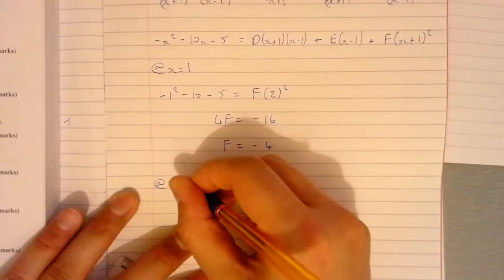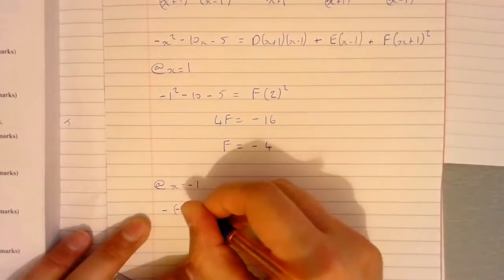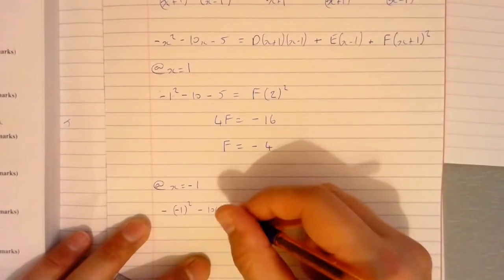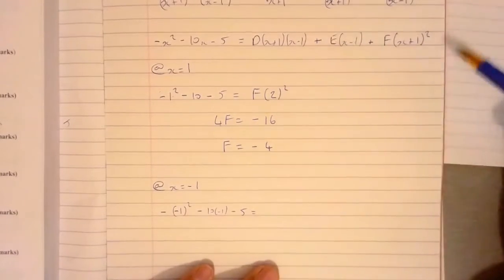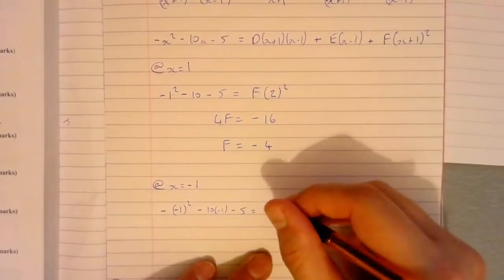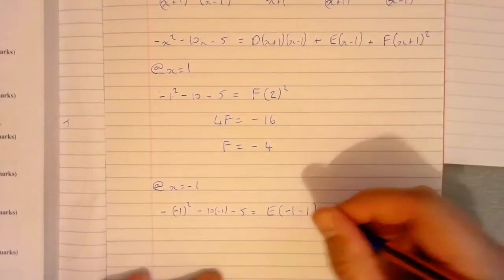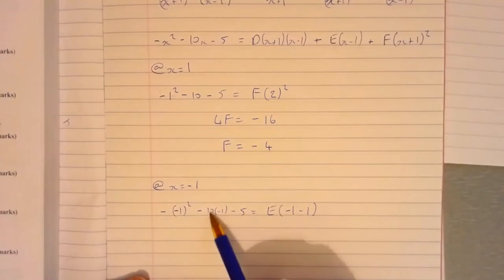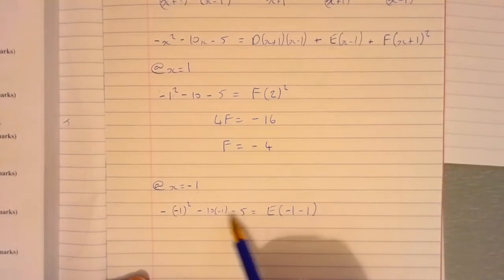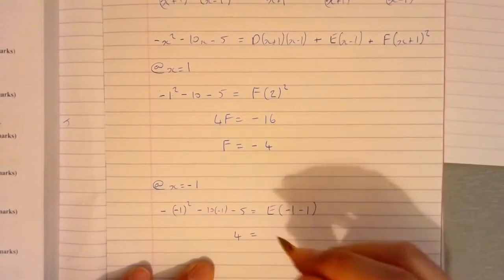And x equals minus 1, we've got minus 1 squared minus 10 lots of minus 1, take away 5. Again, this becomes 0, this one becomes 0, and I'm left with e times minus 1, take away another 1. So that's 1 minus, this becomes a positive, so that's 10, take away 5 is 5, and take one more is 4. And this is minus 2e.